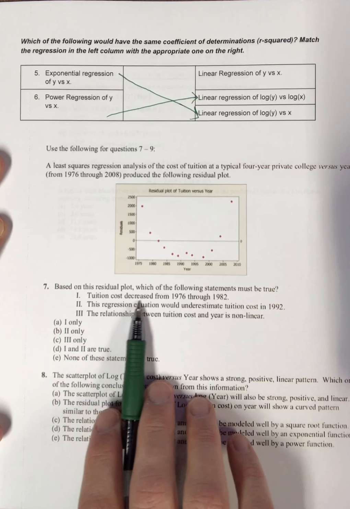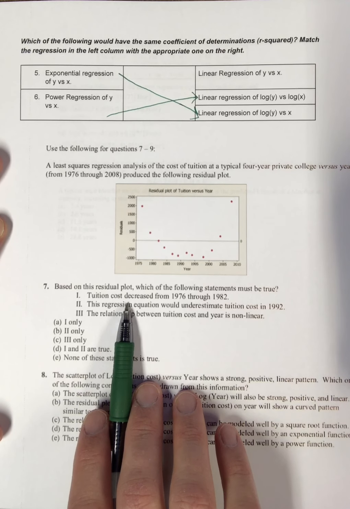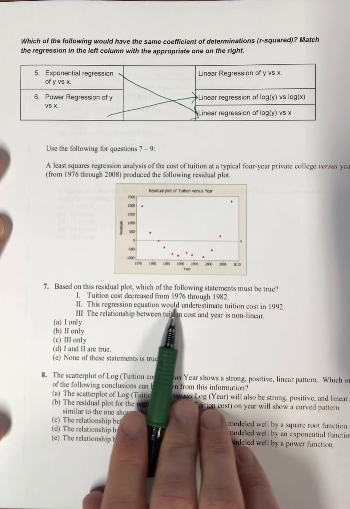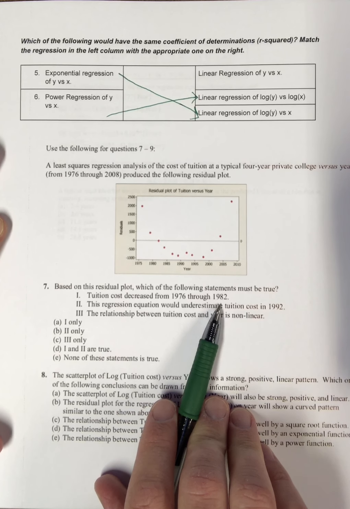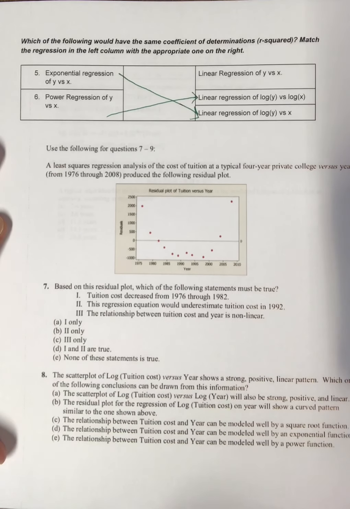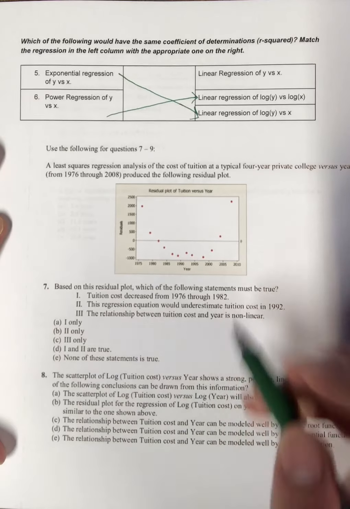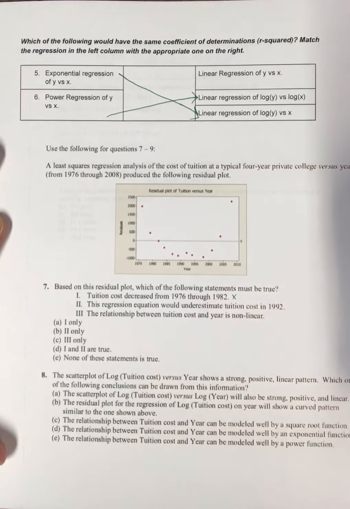Based on the residual plot, which of the following statements must be true. Tuition costs decreased from 1976 to 1982. We don't have an equation. We don't know what the slope of this is. We don't know if this is true or not. I would guess that tuition increased, but there's no evidence of this, so we're going to say we don't have enough information for that one.